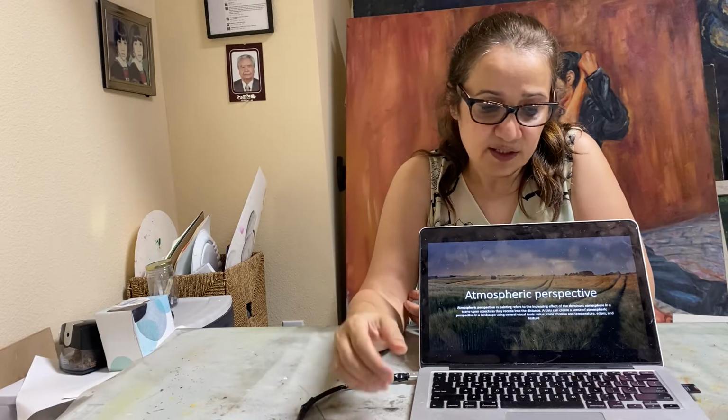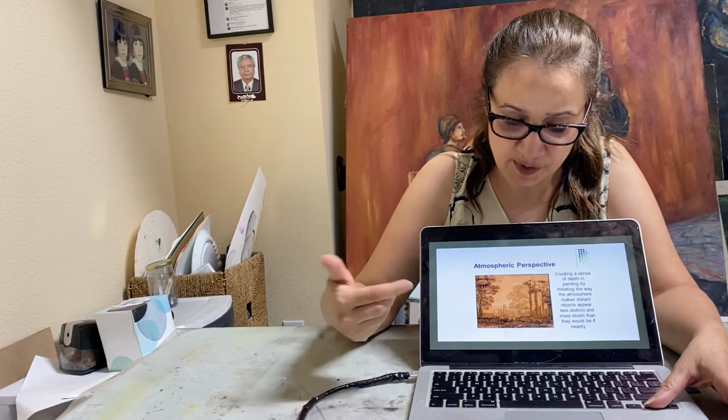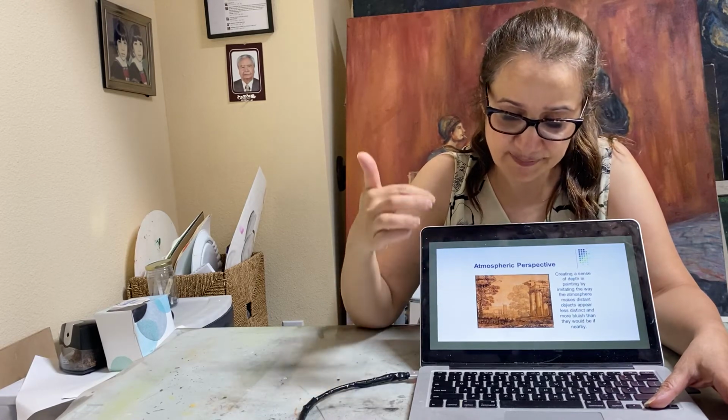Mostly, as the name suggests, we see it in the atmosphere, usually in a landscape. I'm showing you the presentation that you have in your module, and we are looking at an example of atmospheric perspective.